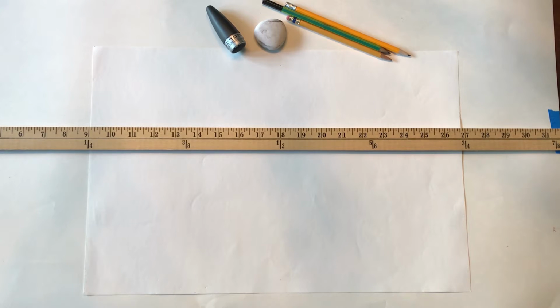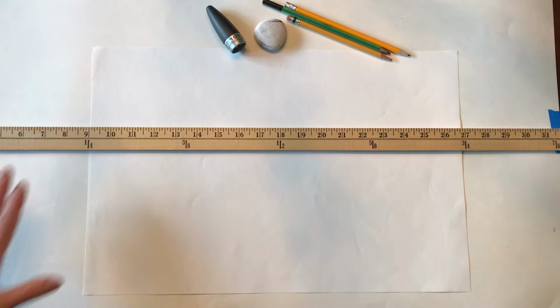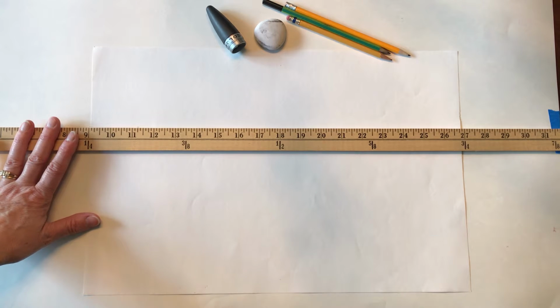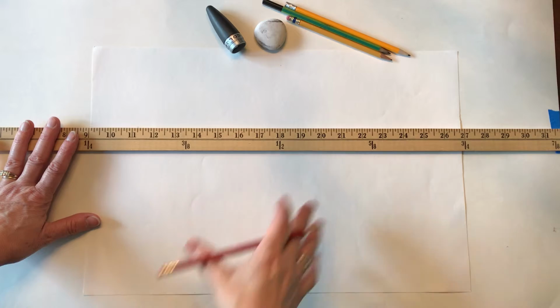Hello my friends, we're going to be working on 2-point perspective. I'm going to show you a bunch of tips and tricks in a series of videos that I'm going to shoot today. I did not remember to bring my ruler from school, so I'm going to use my yardstick here.